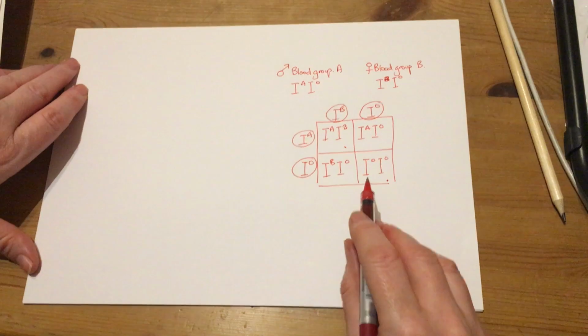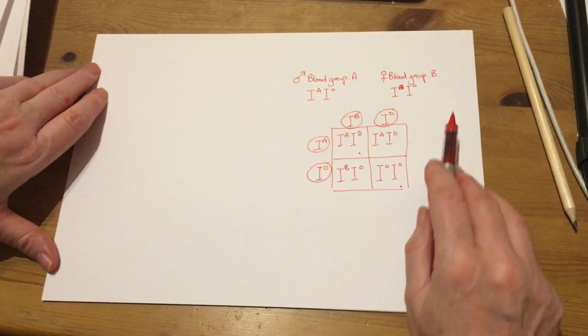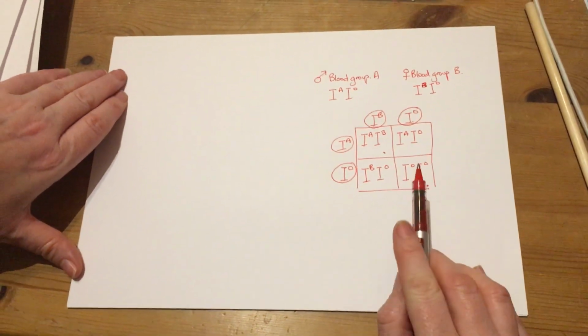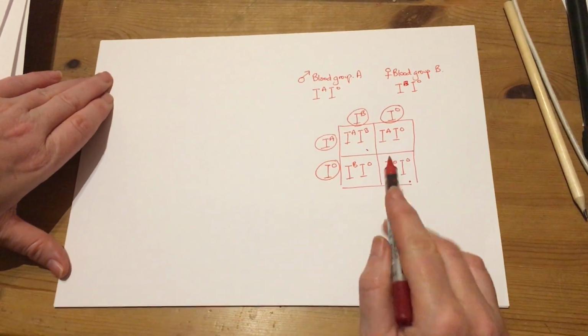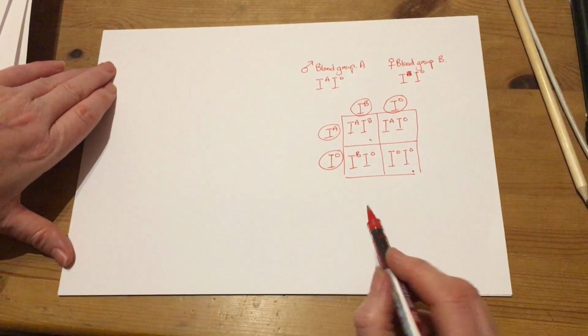Okay. So you can now explore some different options, look at different types of blood groups that the parents could have, and have a look at what the options are for the children.